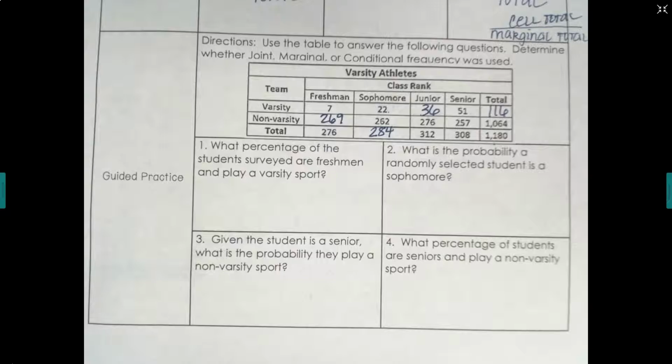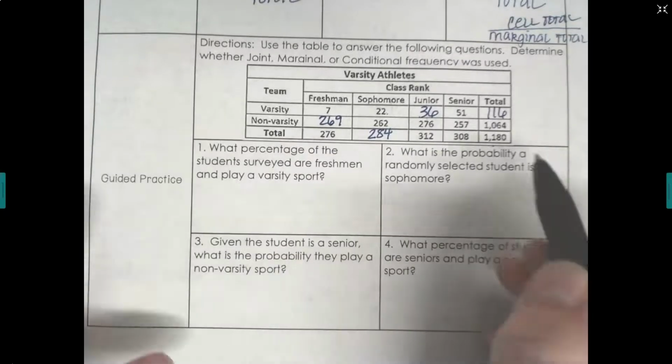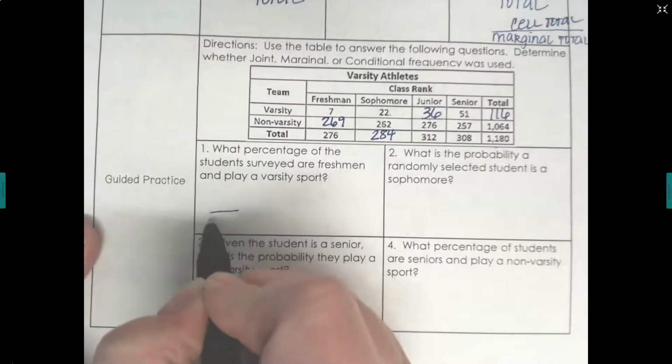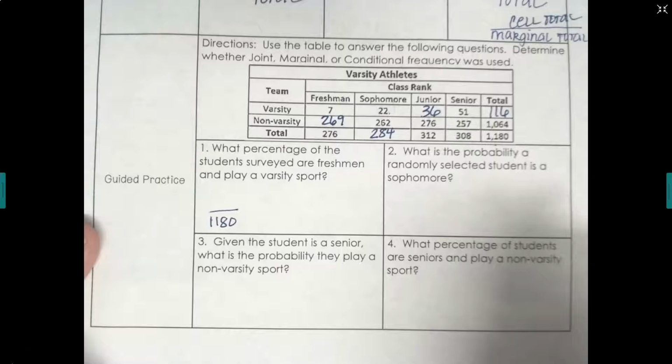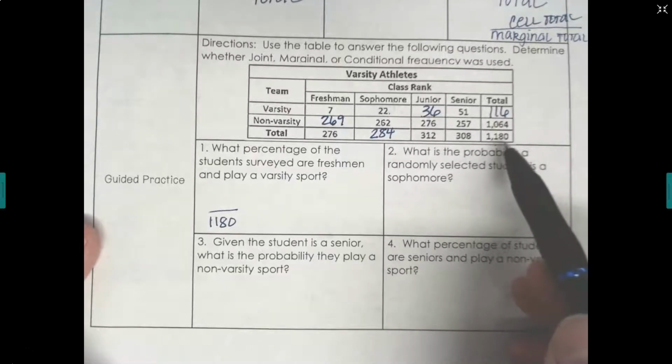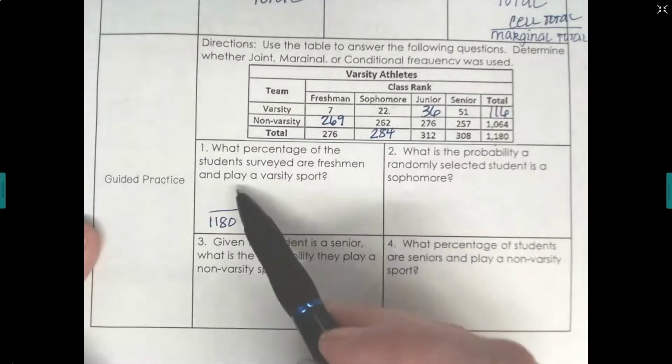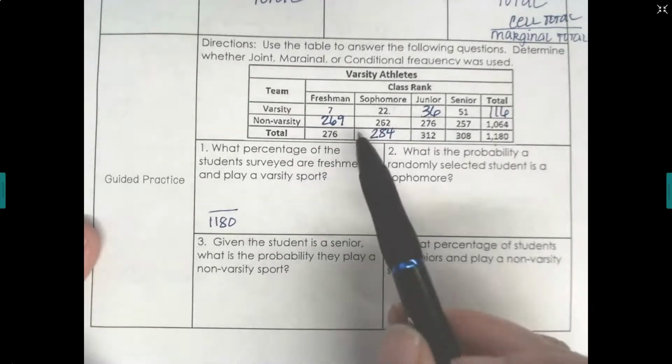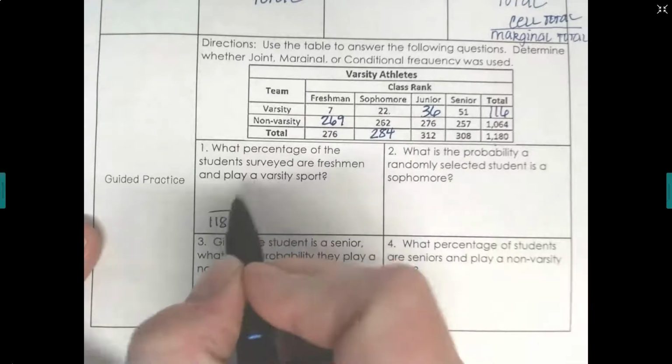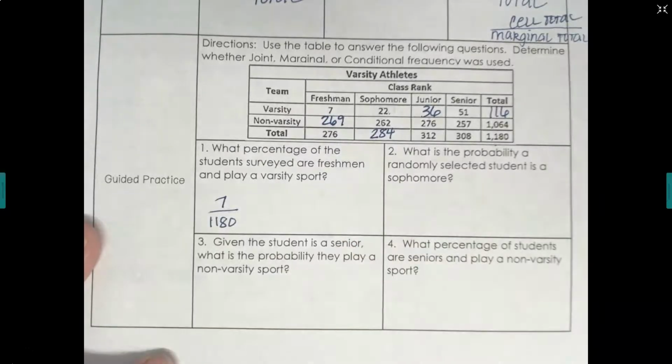So what percentage of students surveyed are freshmen and play a varsity sport? It's not limiting us to a group. It says of the students surveyed. That means out of everybody. So everybody is 1,180. Of those 1,180, we want freshmen who play a varsity sport. Freshman, varsity sport, there are 7 of them.